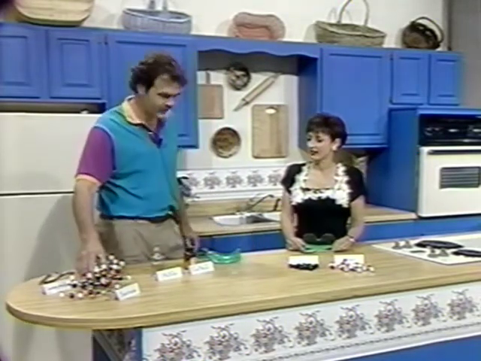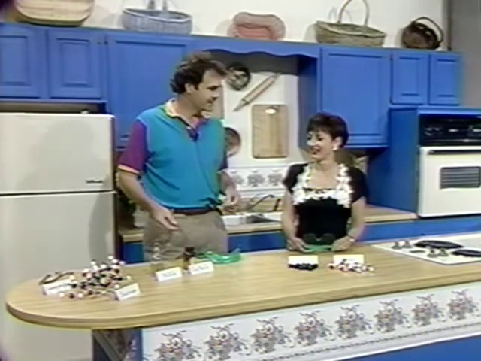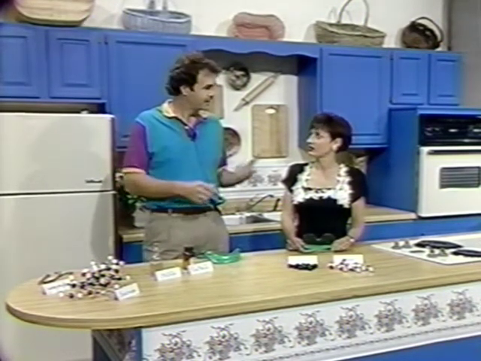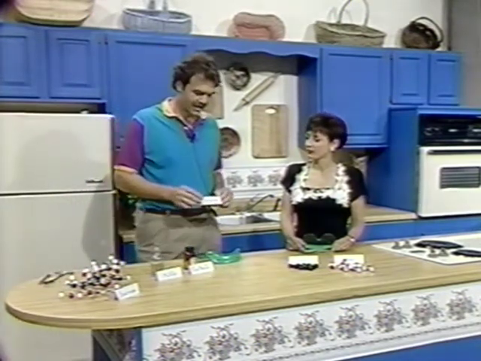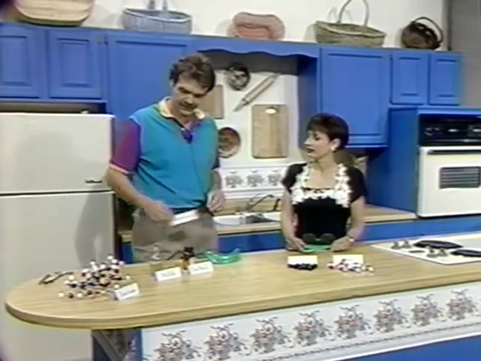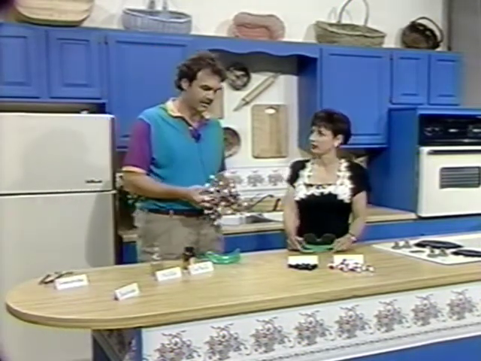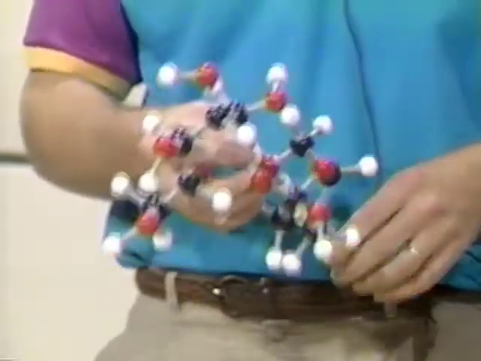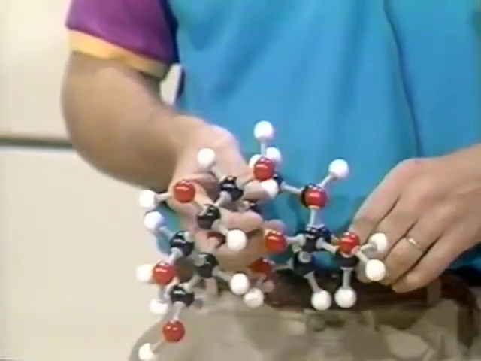What does the name carbohydrate indicate to you? Do you think of anything? Carbon, hydrogen, and oxygen. That's right, and all carbohydrates are made from those three elements. This is a molecular model of a very common carbohydrate that we consume all the time. This is table sugar. It's also called sucrose.